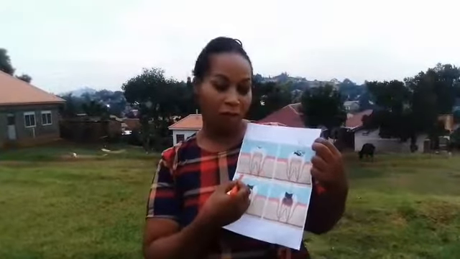It has two roots and a crown. The crown is the white part you see in the mouth. Then the lower parts, which are roots, are down below.